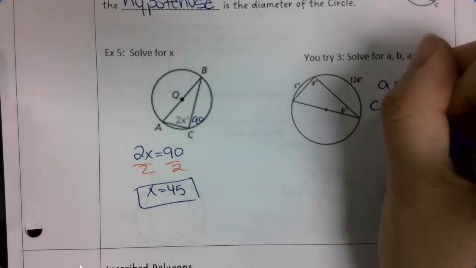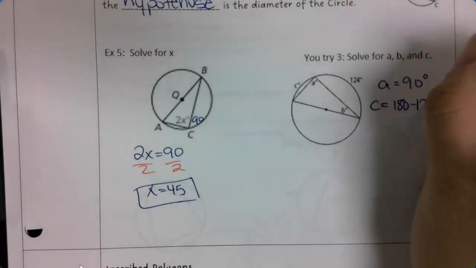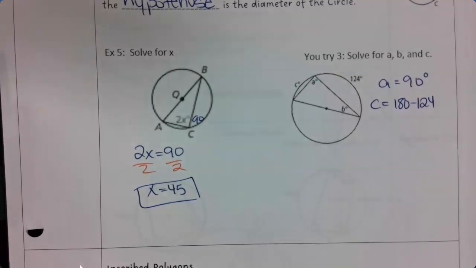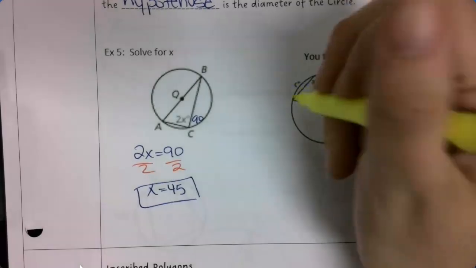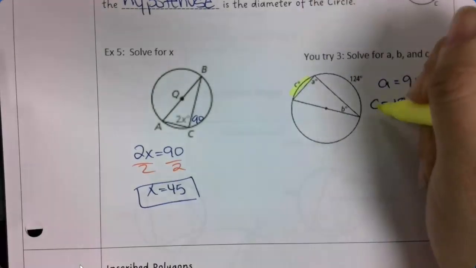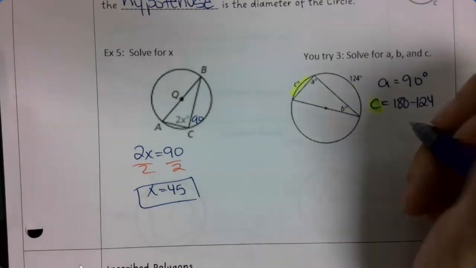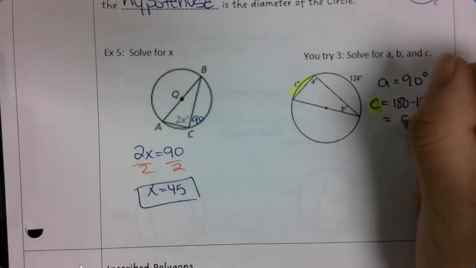So to get C, I'm going to do 180 minus 124, which gets us 56 degrees.